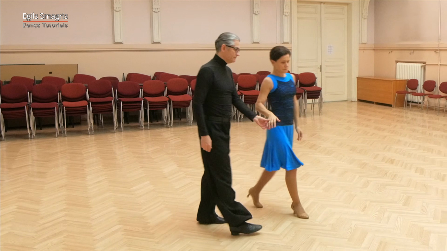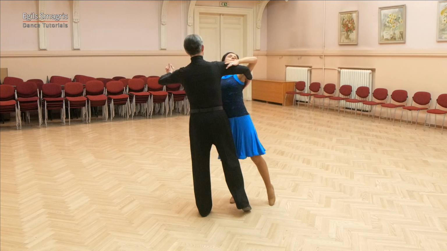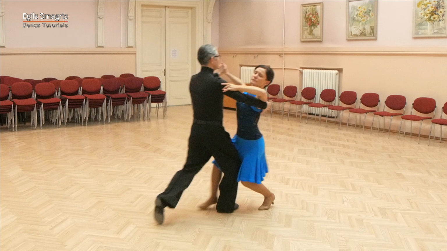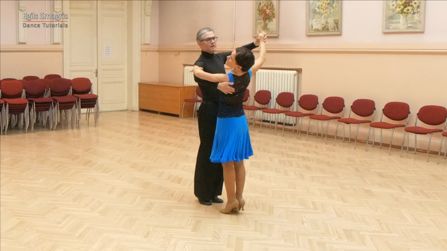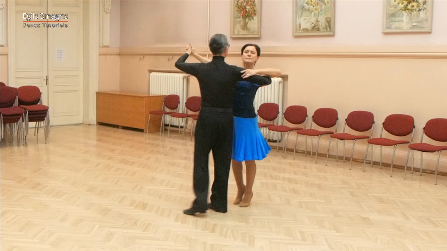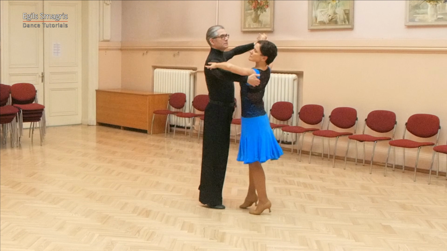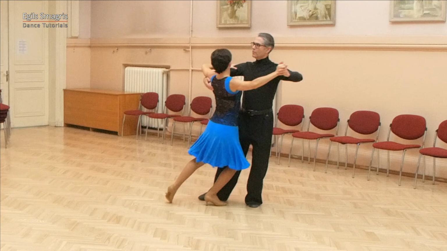Let's look again, this time on lady steps. Lady starts with left foot, back to side, close, then forward and pivoting action, diagonally back, brush, forward, and we add their pivoting action.